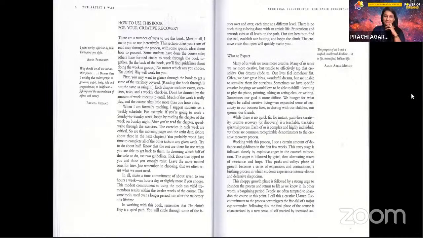In all, make a time commitment of about 7 to 10 hours a week, an hour a day, or slightly more if you choose. This modest commitment to using the tools can yield tremendous results within the 12 weeks of the course. The same tools used over a longer period can alter the trajectory of a lifetime.